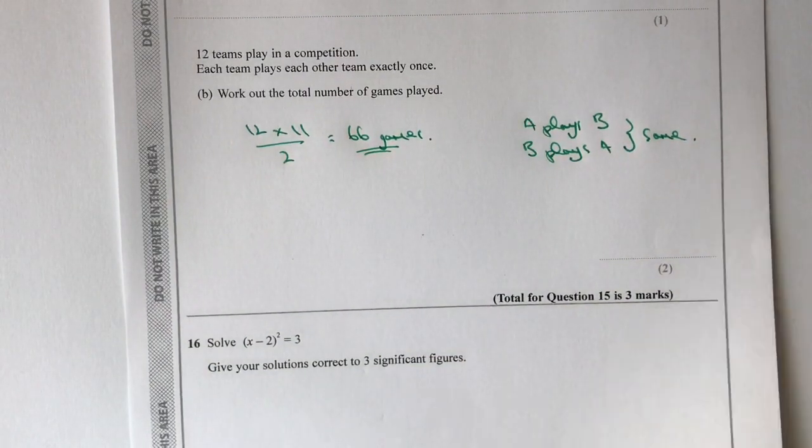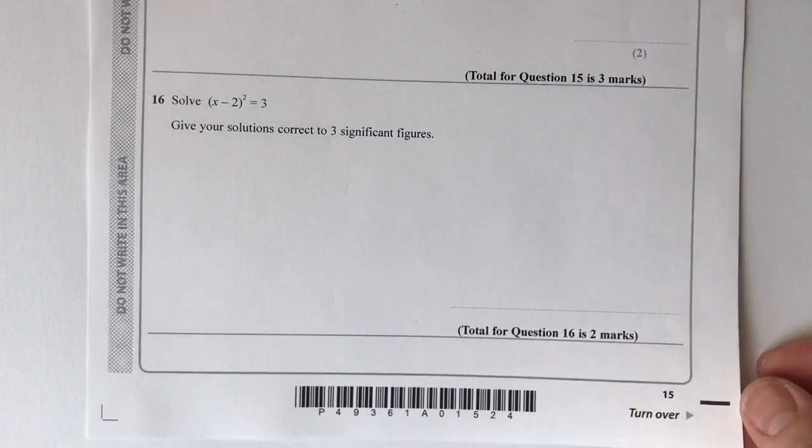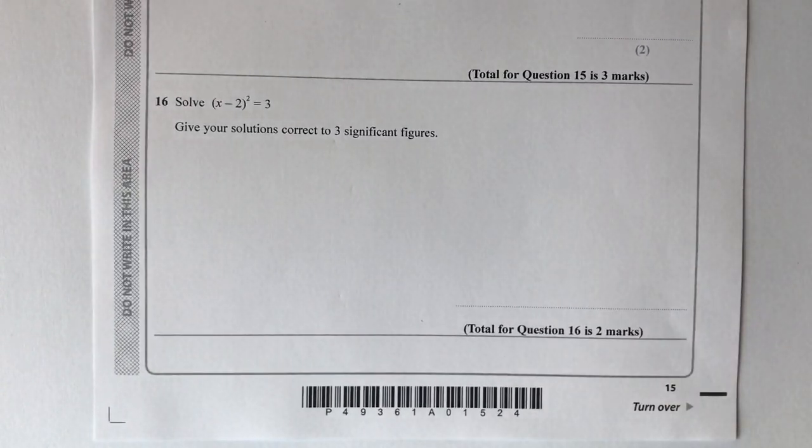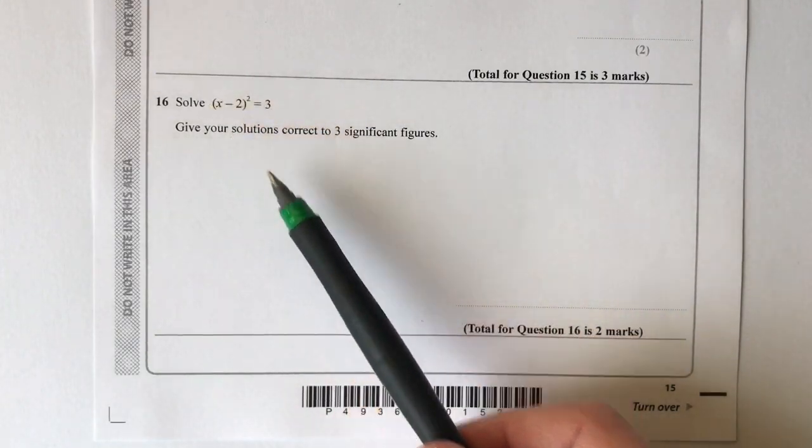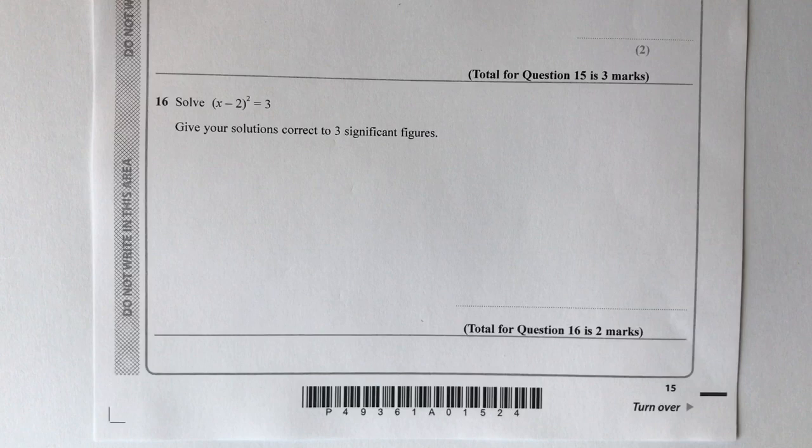Let's move on then to question number 16, where we're being asked to solve. Now, this is actually only a 2-mark question, so it's fairly straightforward. I guess you could expand out the brackets, square them, make this into some sort of quadratic equation and use the quadratic formula. However, you're almost halfway there because this is really completing the square.